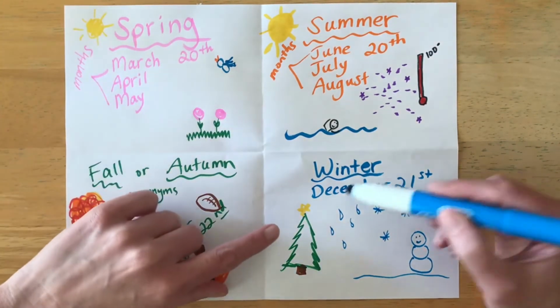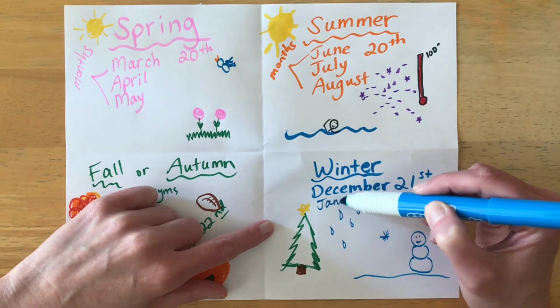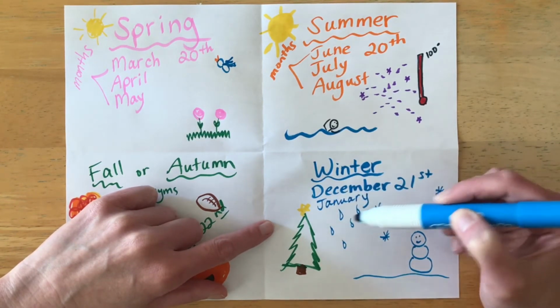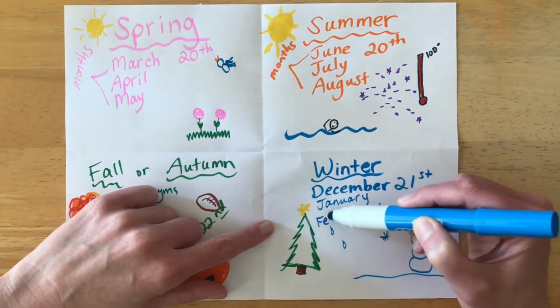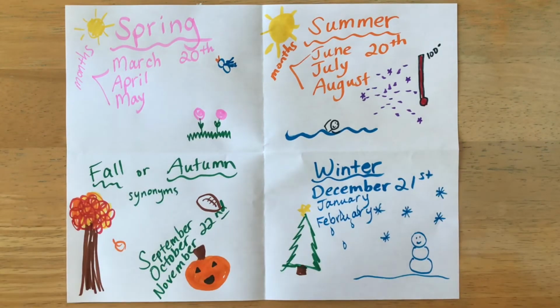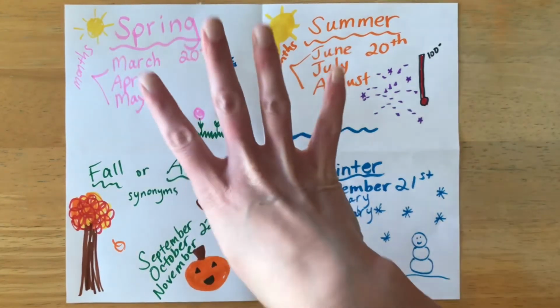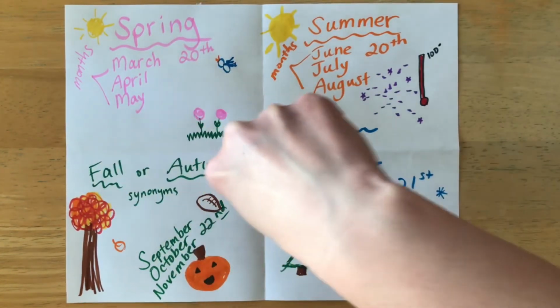And the other months that take place during winter are December, January, and February. The seasons of the year. There are 4 seasons of the year. They are spring, summer, fall or autumn, and winter.